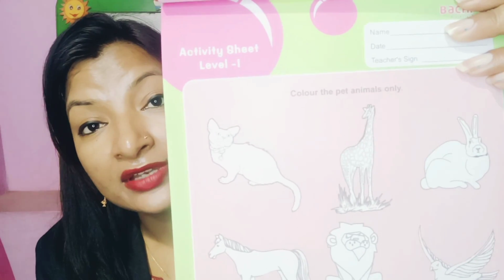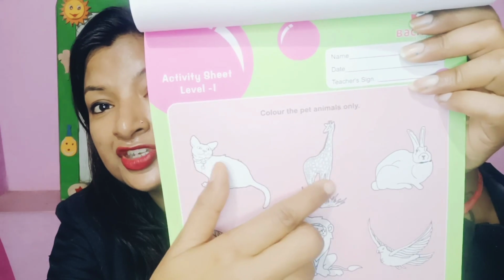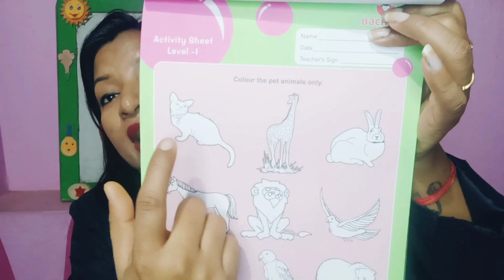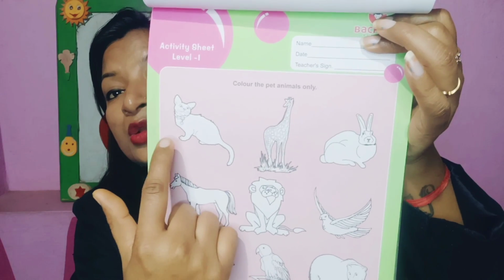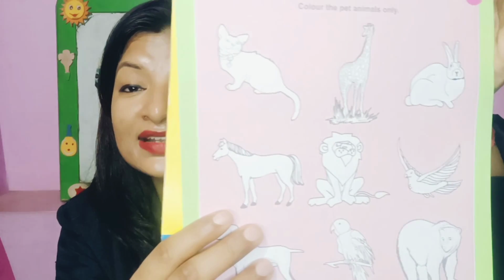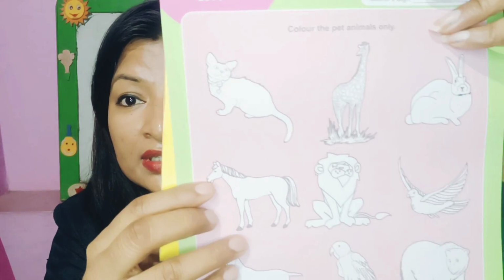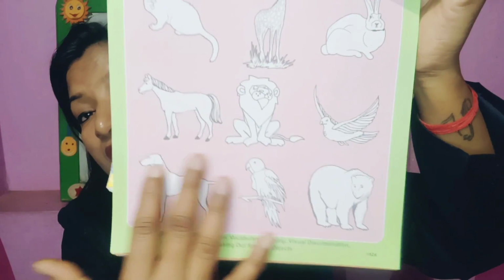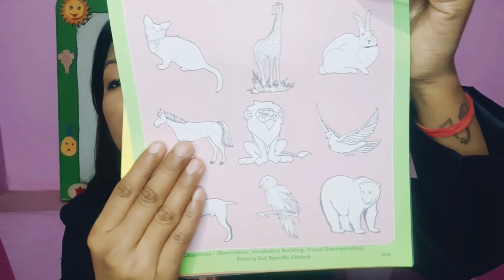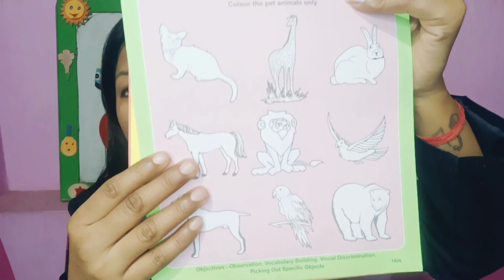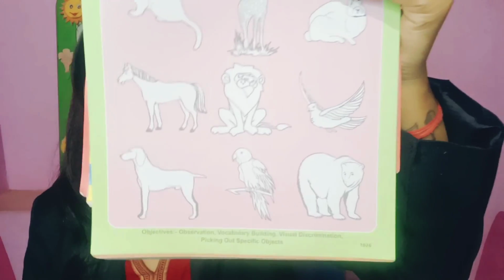Let's talk about this one. In the first line, it is cat, giraffe, and rabbit. In all these three, the giraffe is a wild animal and the cat and rabbit are pet animals, so we can color these two only. After that, let's talk about the next line. This is horse, this is lion, and this is bird. In all these we can color the horse only, because we can see horses in our houses, and sometimes we can also make a pet of a horse.